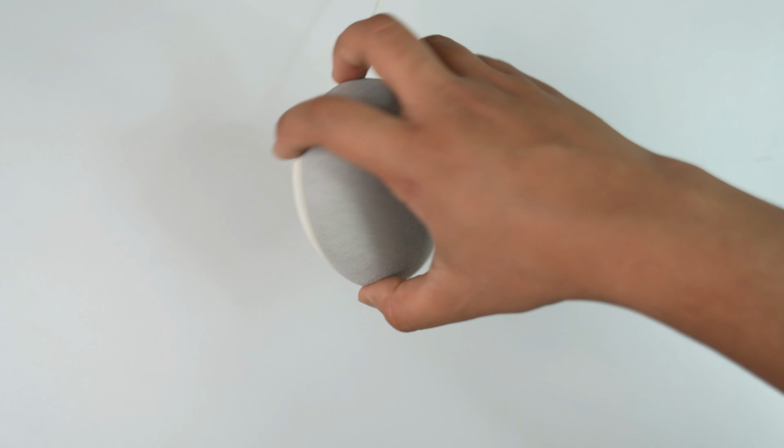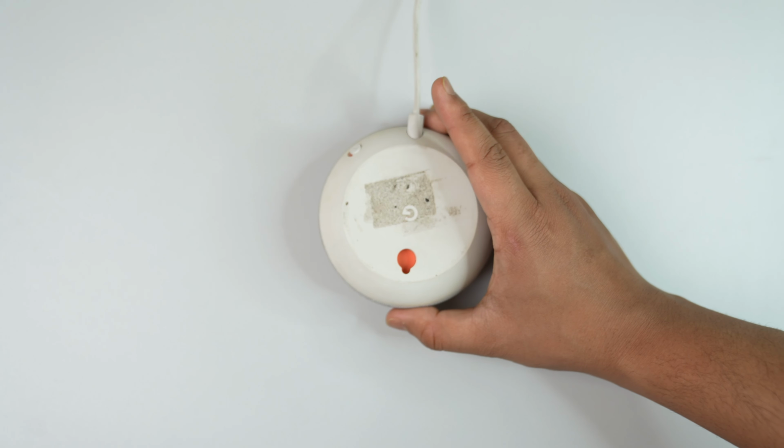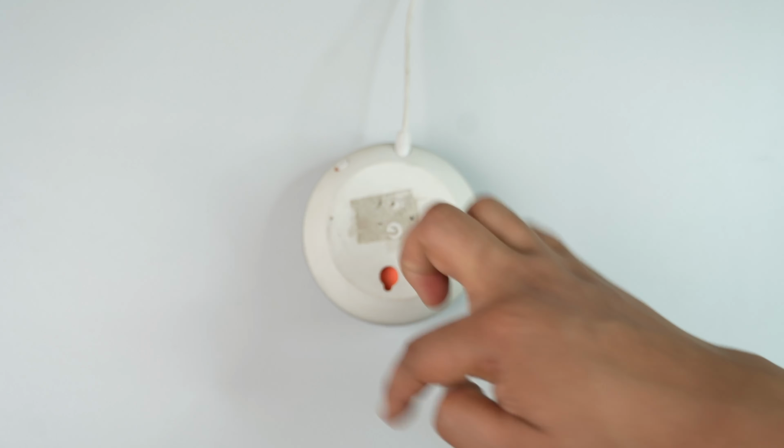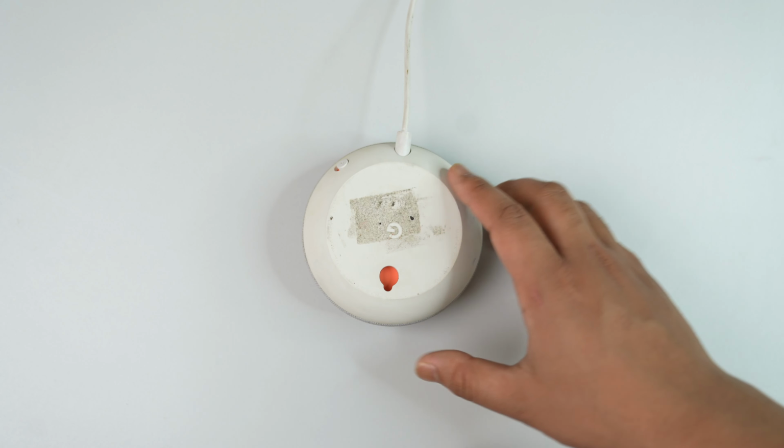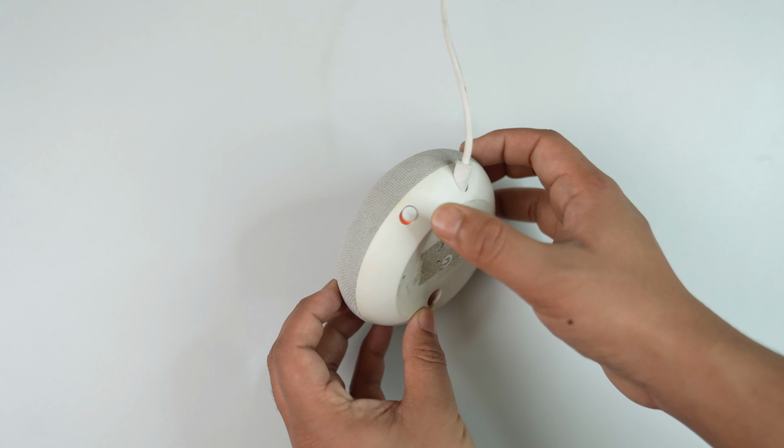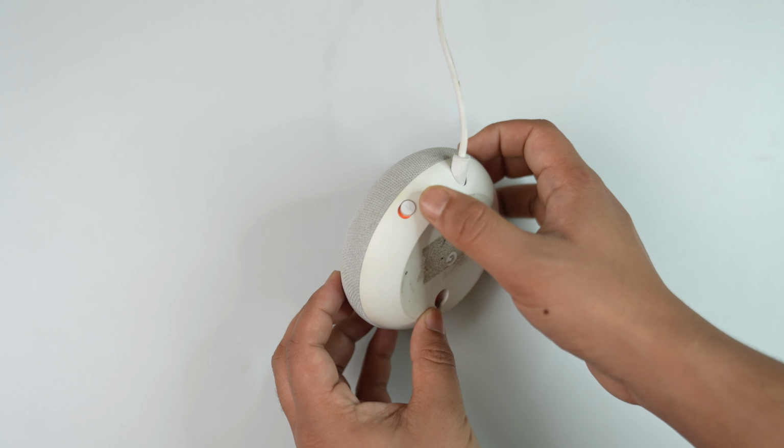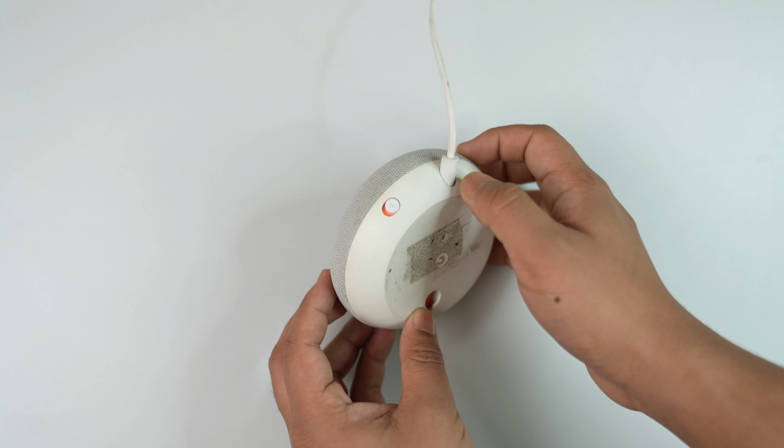Just go towards the back, which means you can flip your Nest Mini. And on this back side, you can only find one toggle. And that toggle is actually the mic toggle right here.